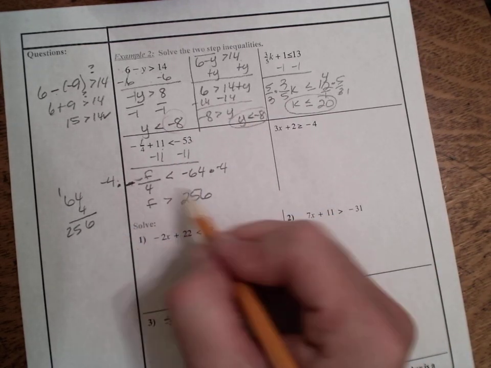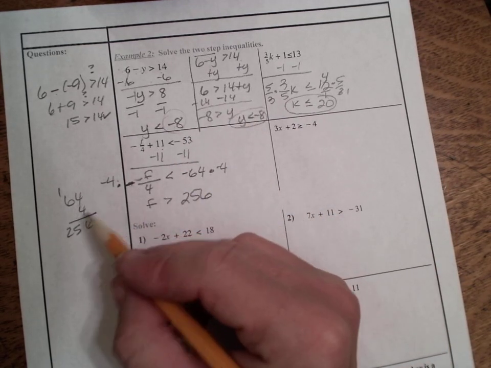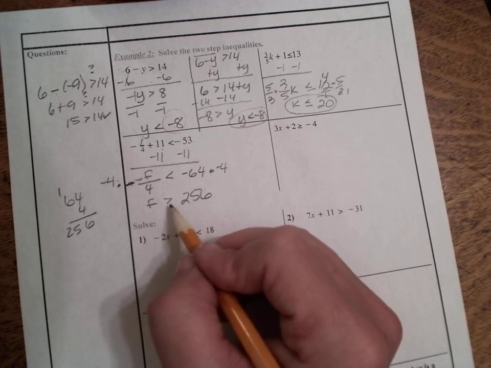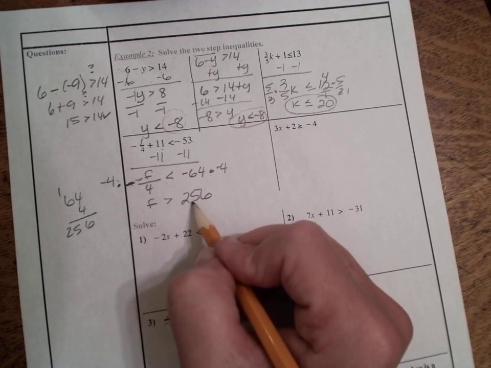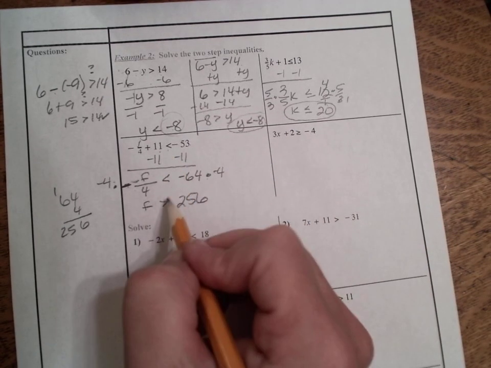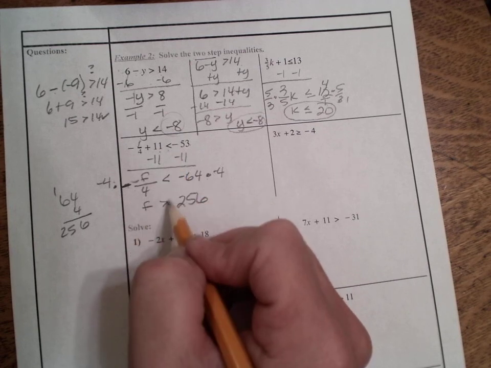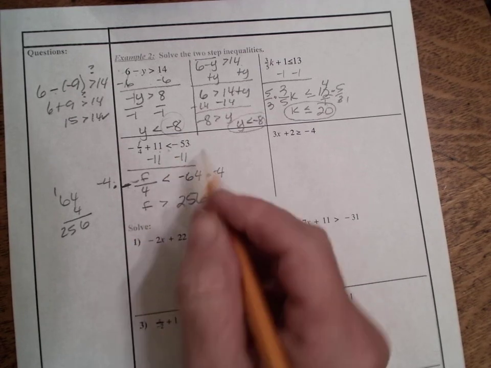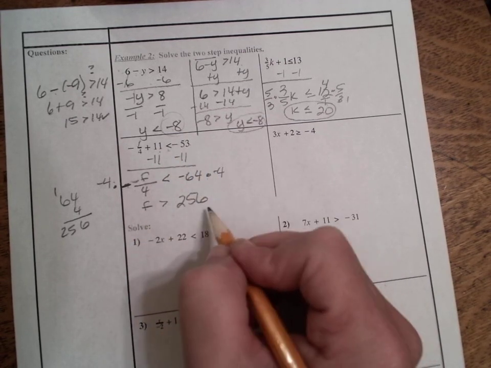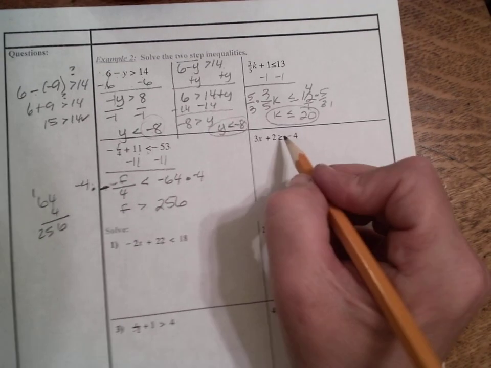Okay, so you can work it out or grab a calculator, but sometimes it's faster to work it out. So f is greater than 256. Make sure your line, sometimes I drop my equal sign, so I always go back and check. Now, on practice and stuff, you may or may not be graphing. Some of the times you'll be graphing.